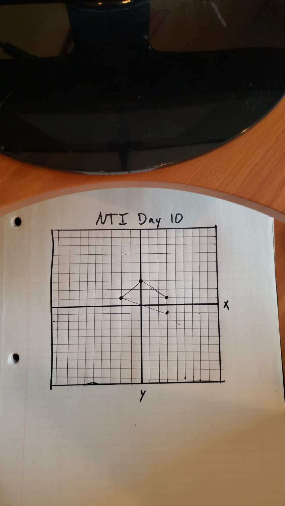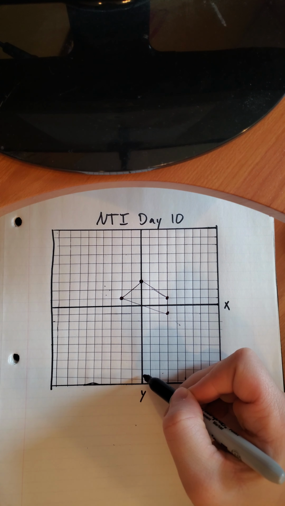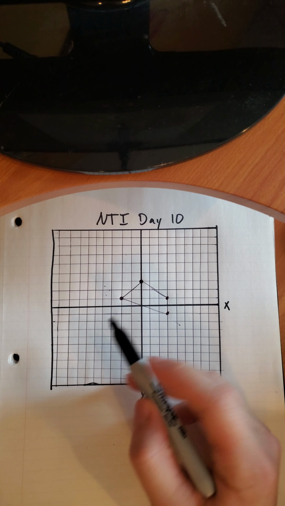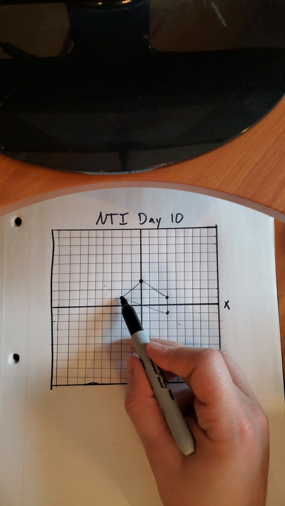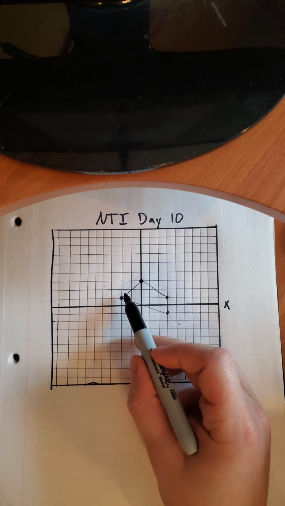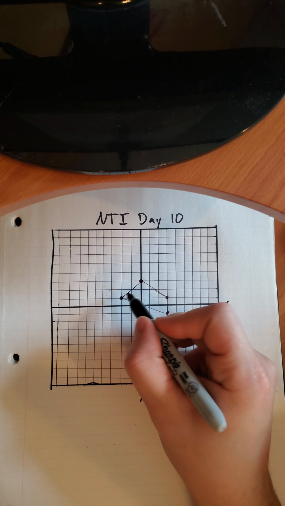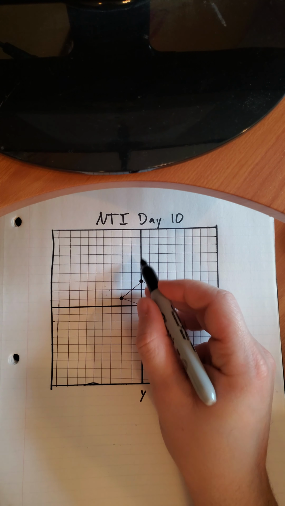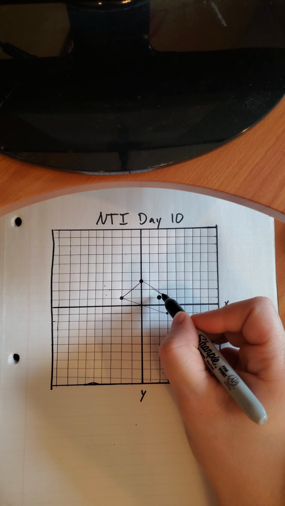Okay? So to reflect this across the y-axis, all we're going to do is treat this line like a mirror. If this is on this side, we know it's going to end up on this side. But how far on this side does it end up? However many you count over to get to that spot on this side, whenever you reflect it, it has to go that many on this side. So we look at this point and count 1, 2. It's 2 away from the y-axis, so I'm going to count 2 over this way, 1, 2. And that's going to be that spot.